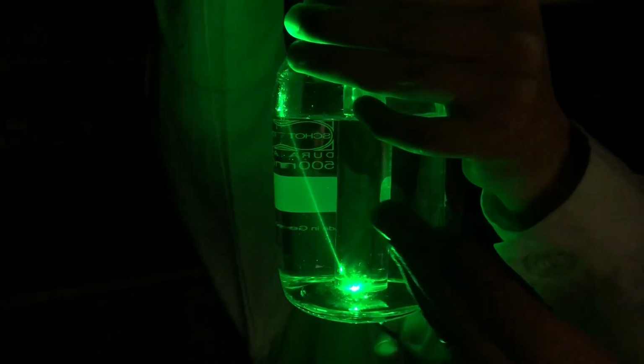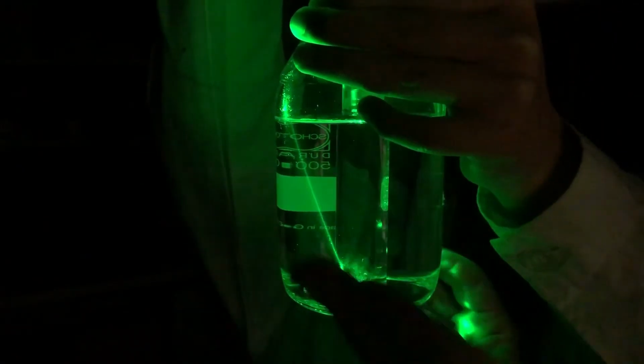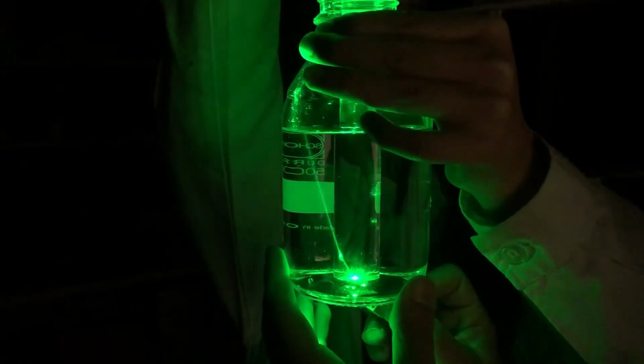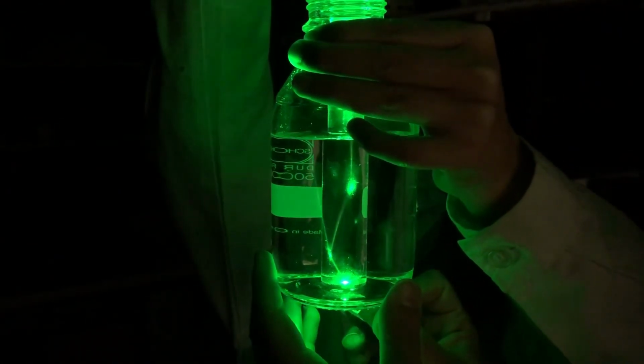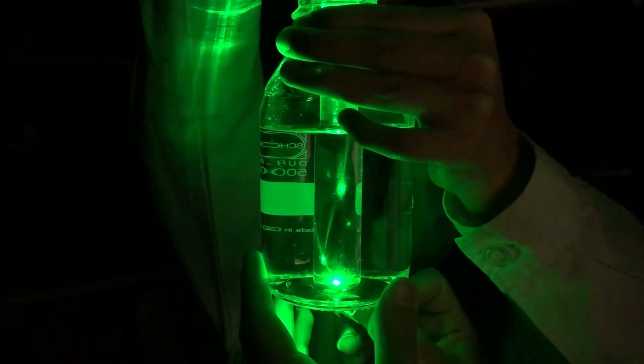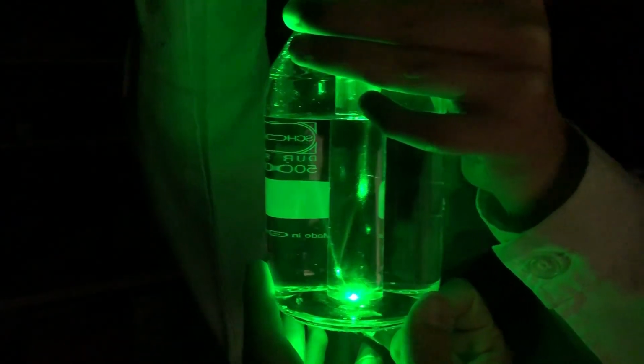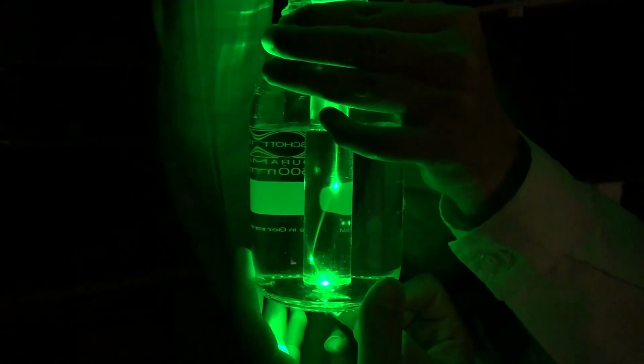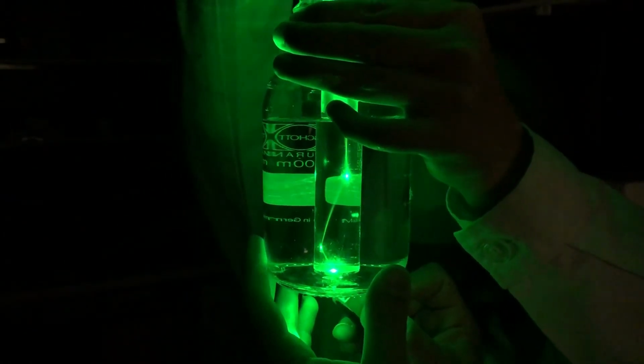For incident angles lower than the critical one, there was a big portion of the light that was lost from the fiber. However, the light is refracted closer to the interface between the acrylic and the water, which indicates that the cladding has a lower refractive index. As long as the incident angle was closer to the critical one, it was possible to observe total internal reflection.